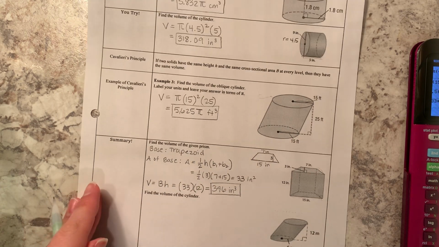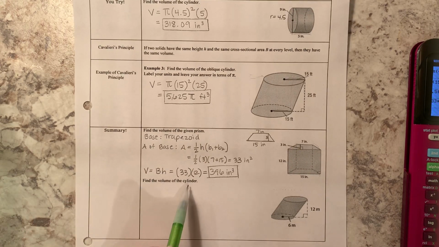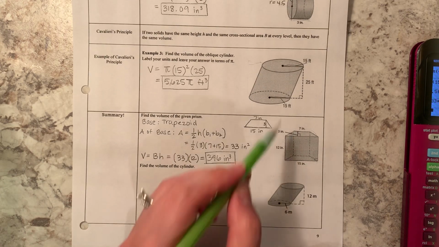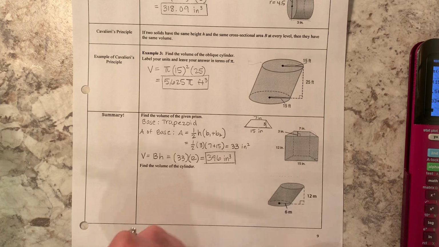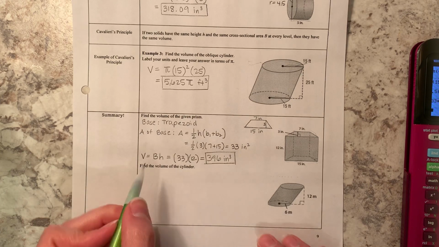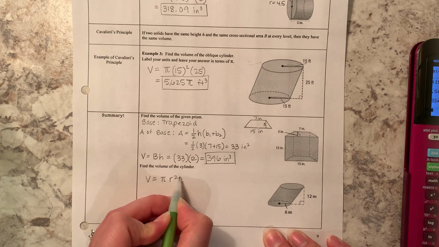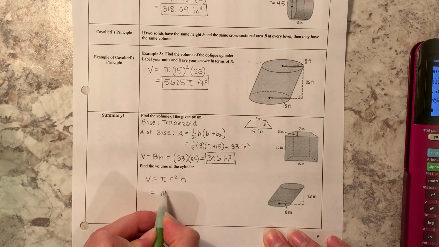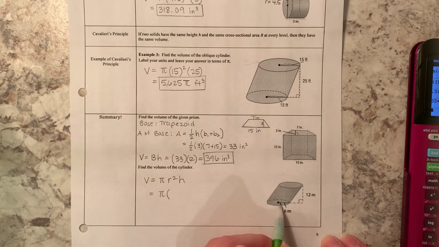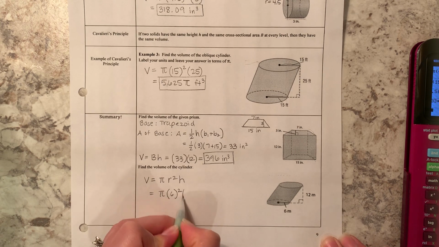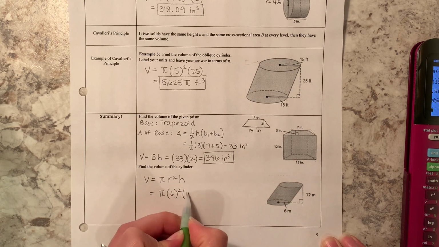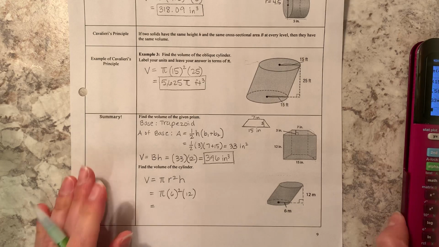All right, and then the very last portion says find the volume of the cylinder. Notice it's a review of Cavalieri's principle, so don't worry that it's tilted. You can still use the same formula. Pi r squared times the height. My radius here is 6, and the height of my cylinder is 12. We'll go ahead and type pi in the calculator.